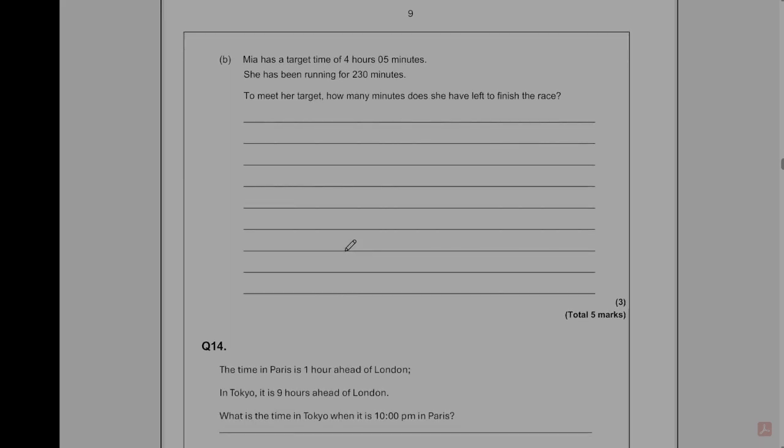Okay, part B. Mia has a target time of 4 hours and 5 minutes. She has been running for 230 minutes. To meet her target, how many more minutes does she have left to finish the race? So I'm going to convert her target time into minutes.